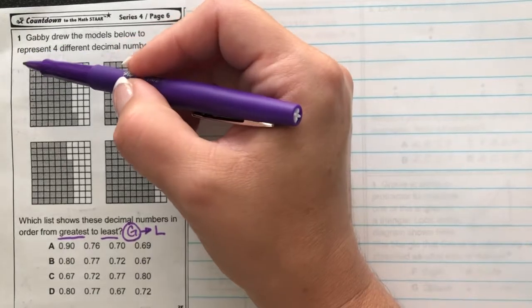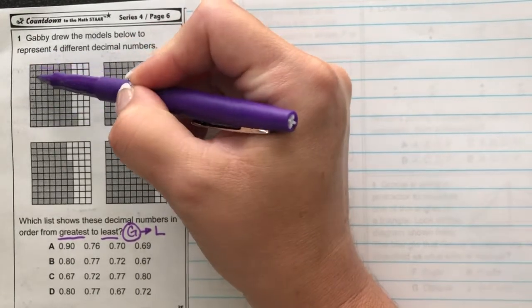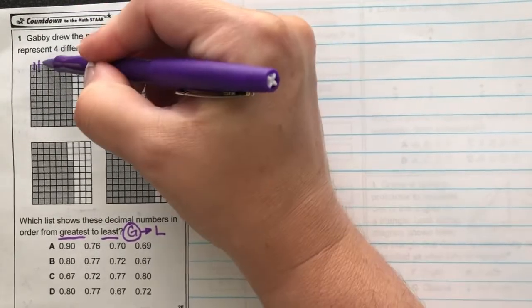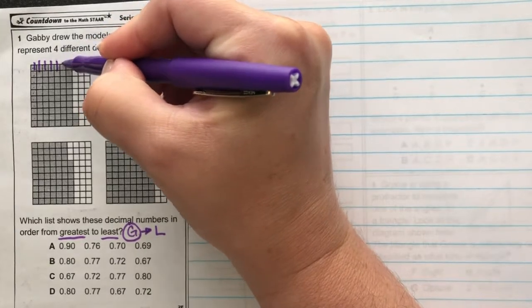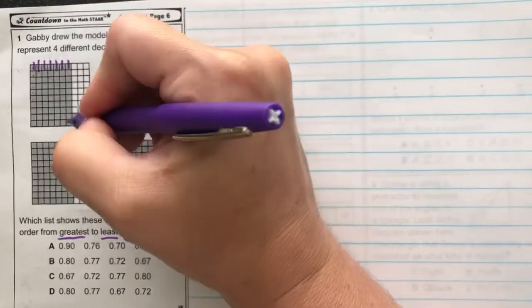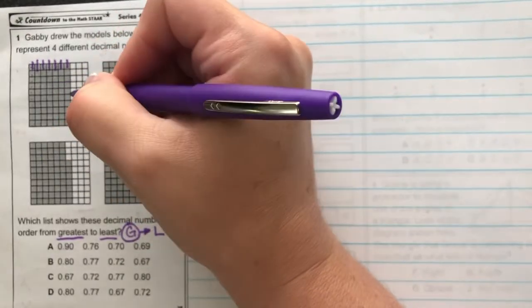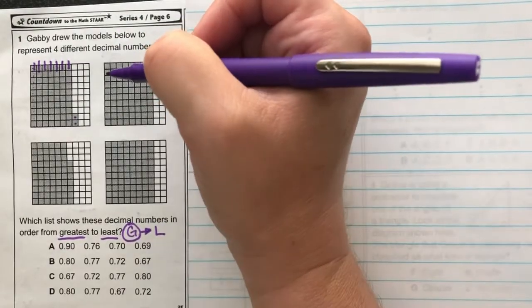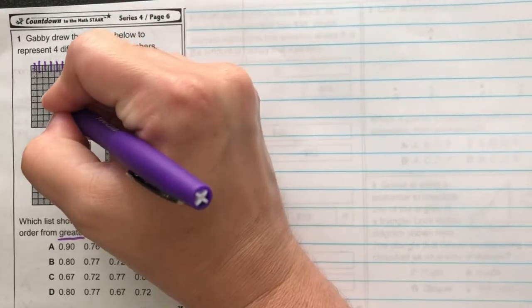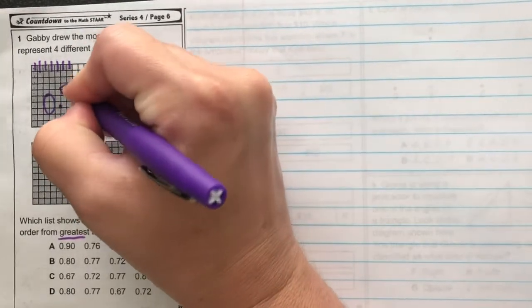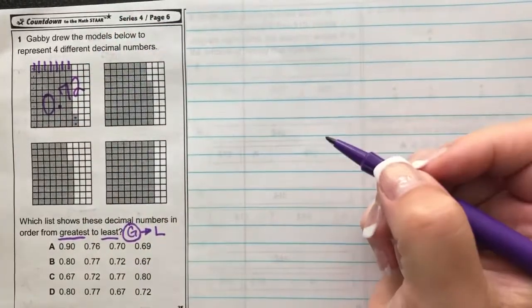Now to find how many are shaded, I have 10, 20, 30, 40, 50, 60, 70, 71, 72. So I have 72 pieces shaded out of 100. So this decimal would be 72 hundredths.